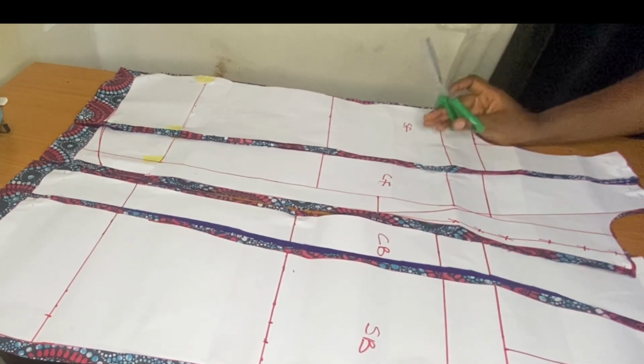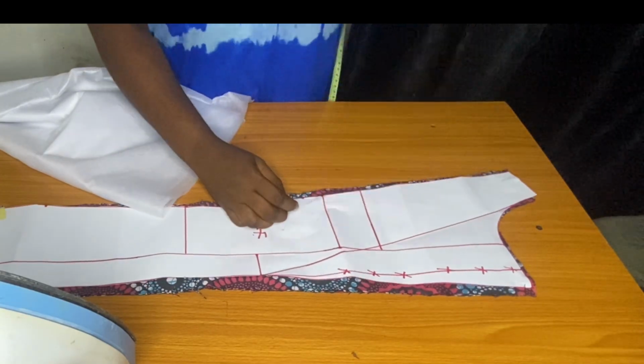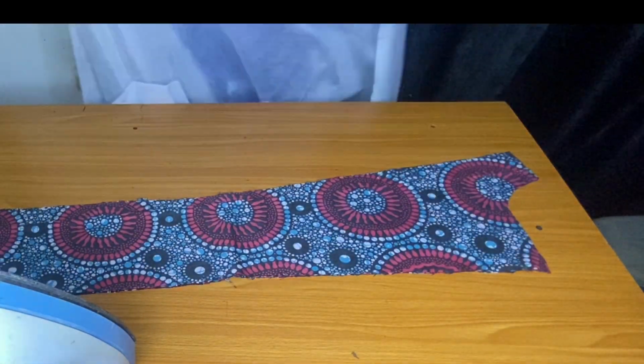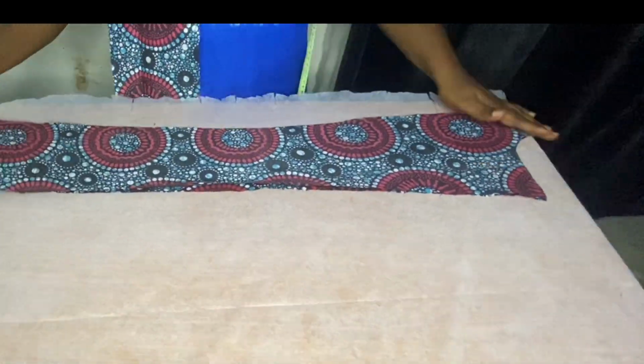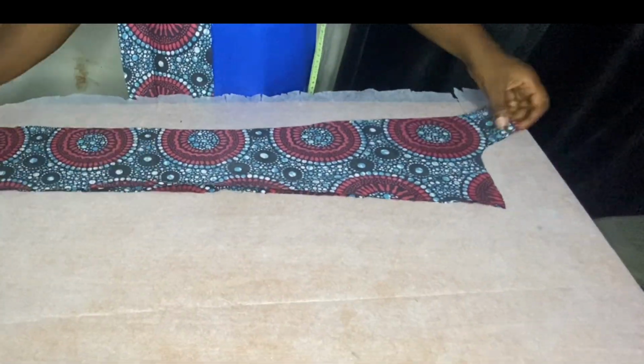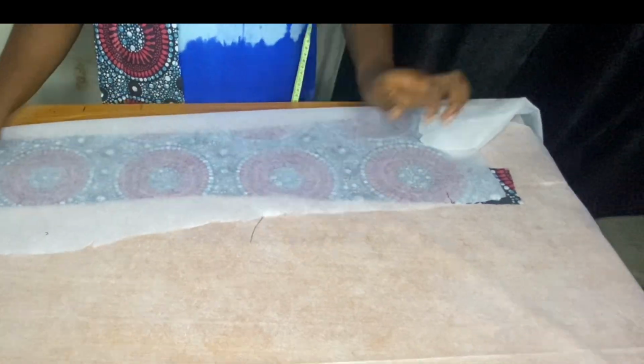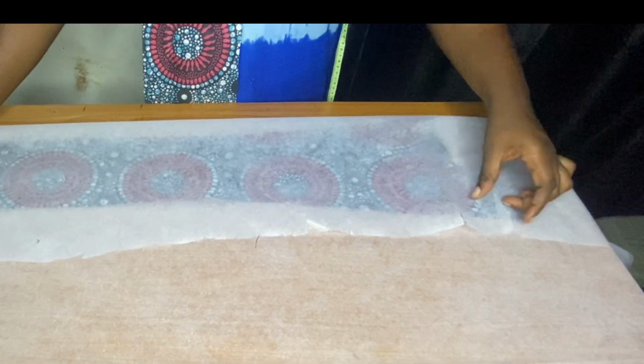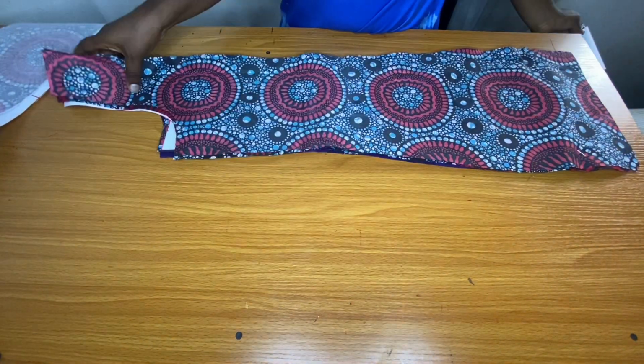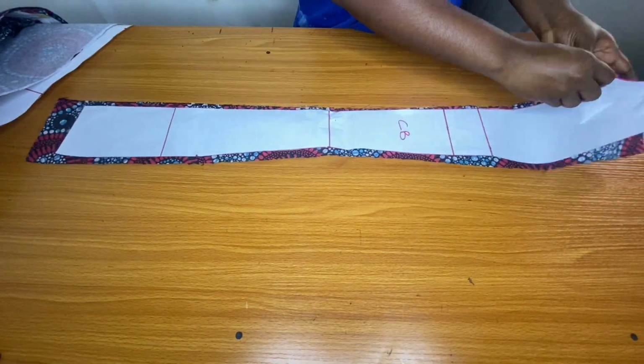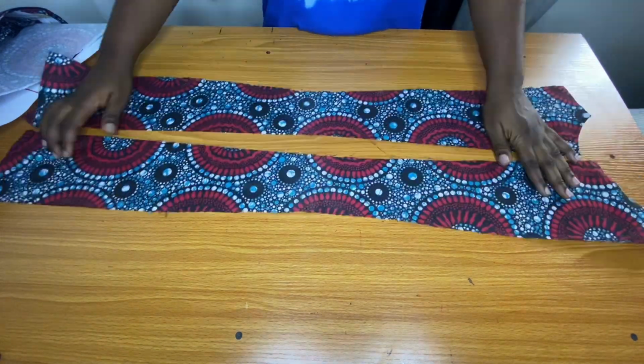So basically that is what it's looking like. Please ignore the inches you are seeing there. My dress was very, very short, so I had to add. Now on the front bodies, which is the lapel side, you are just going to add an interfacing to it. This is just to make it hard. I don't know if you understand. And you're going to do the same for the collar too. This is just to make it hard.